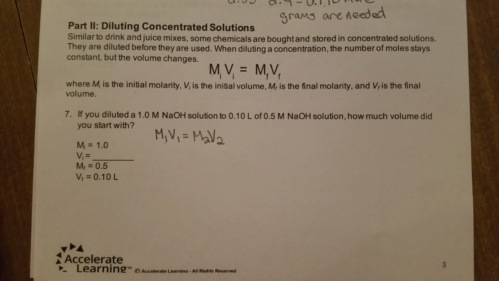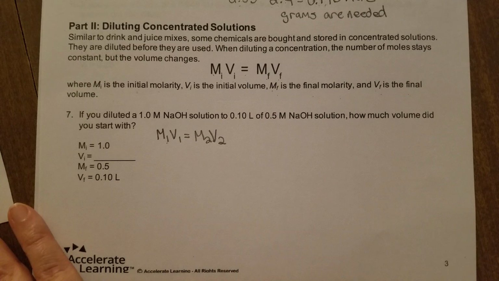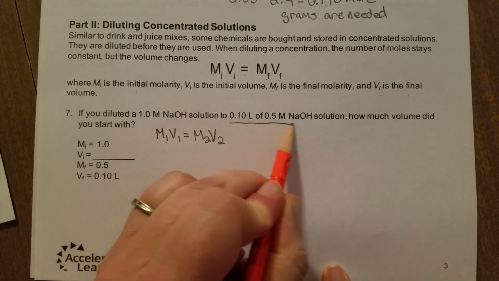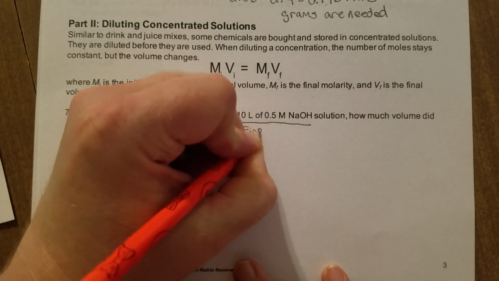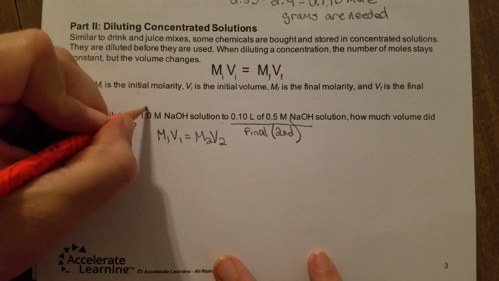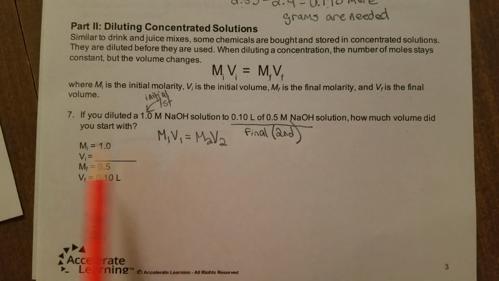All right, so if you diluted 1 molar NaOH solution to 0.10 liters. So you started with 1 molar and you ended with 0.1 liters of 0.5 molar. This right here is going from this to this. So if it's going to this, this is going to be final or second. And this will be your first or initial. How much volume did you start with?